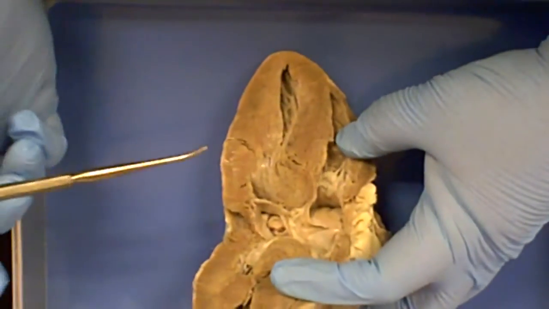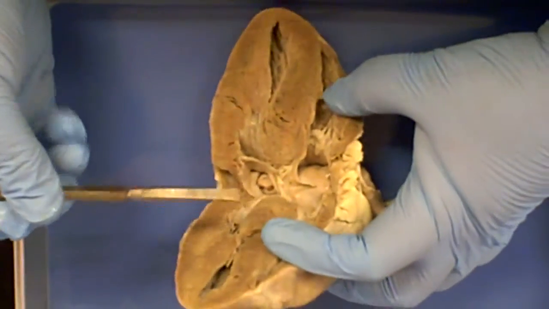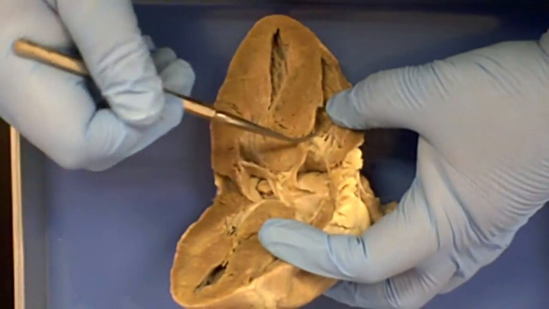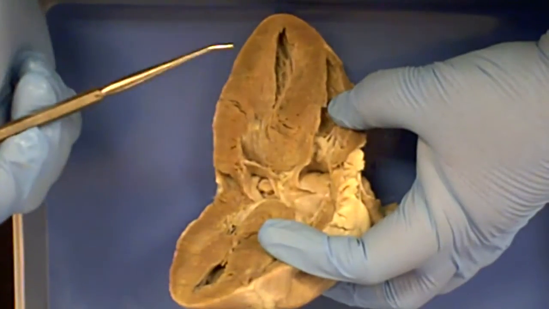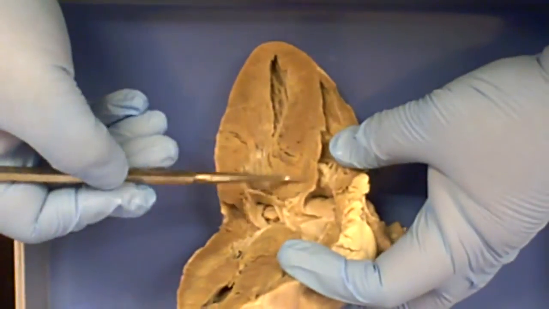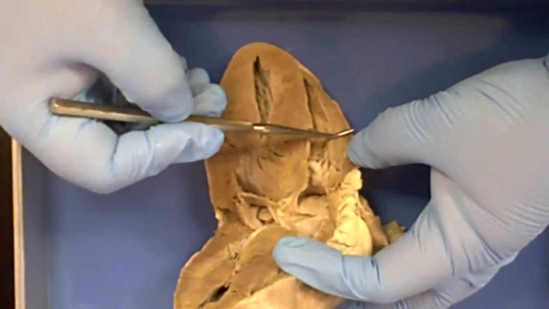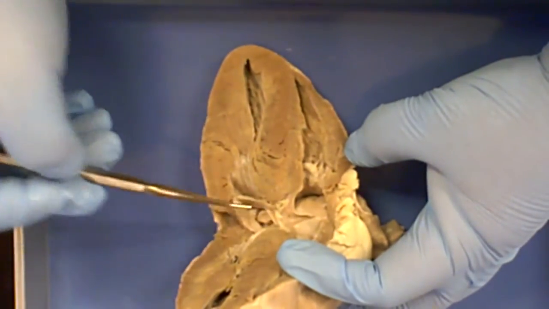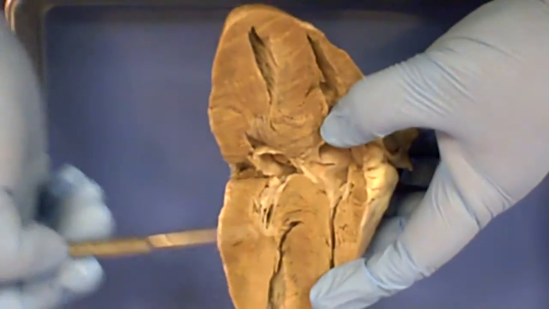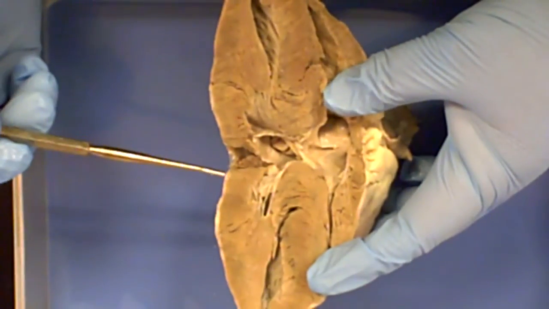The other two valves, the semilunar valves, are not on your list, but they are not supported by these chordae tendineae. They close due to the weight of blood trying to run back into the heart, so they're not on your list. So again, interventricular septum, right and left, find your valves and you can find your chambers. Ventricles are the inferior chambers, atria are the superior chambers.